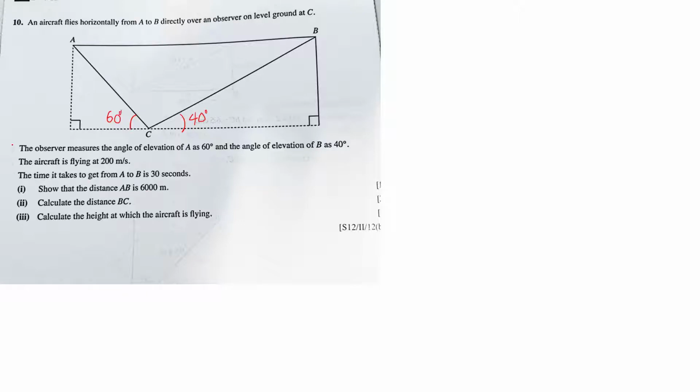So when the question has this "show", basically, they give us the answer. So A and B is 6,000 meters. We are supposed to do working to show that A and B is 6,000 meters. So basically, this is like charity. They give us the answer, then we do working to get the answer. And even if we cannot get the answer, we can use the answer for the later part. So this is to prevent students from losing marks all the way from part 1 to part 3.